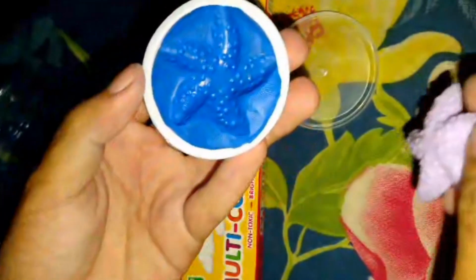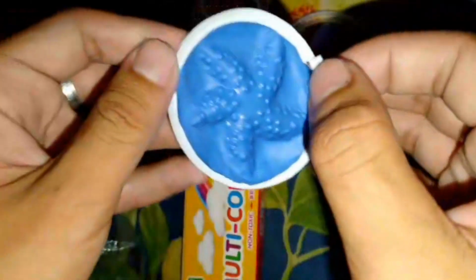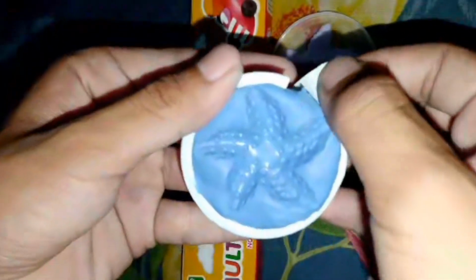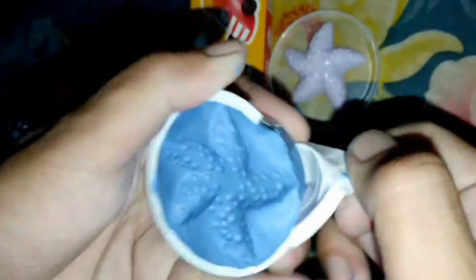And lastly, display the fossil cast. Once fully dried and hardened, you can carefully remove the clay fossil cast from the container. It can now be displayed as a replica fossil.